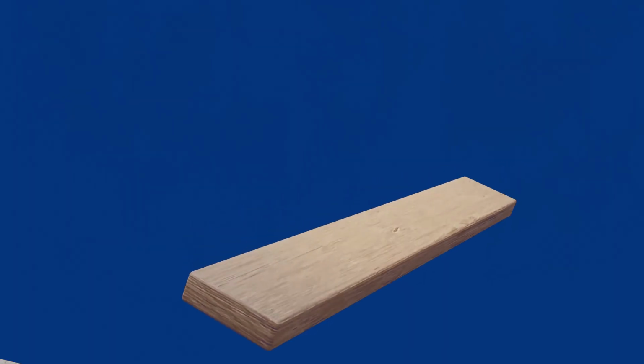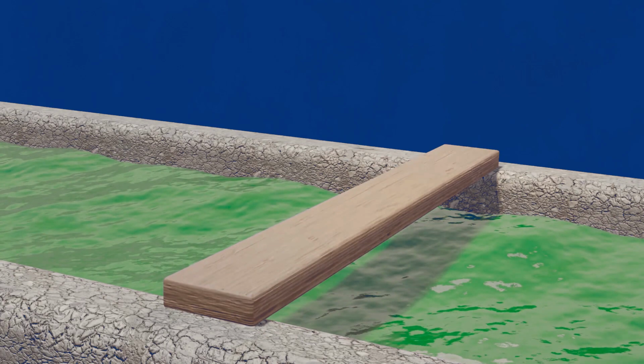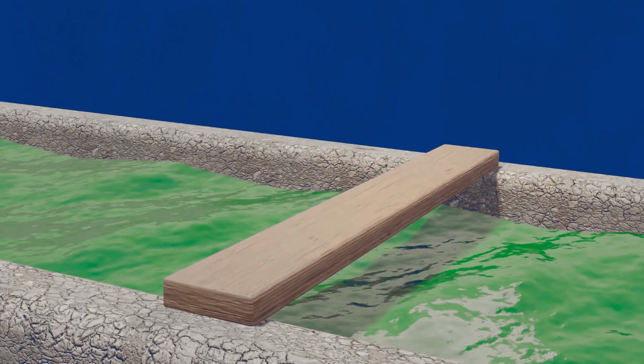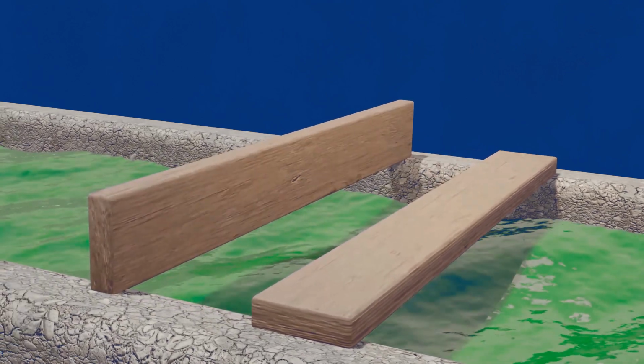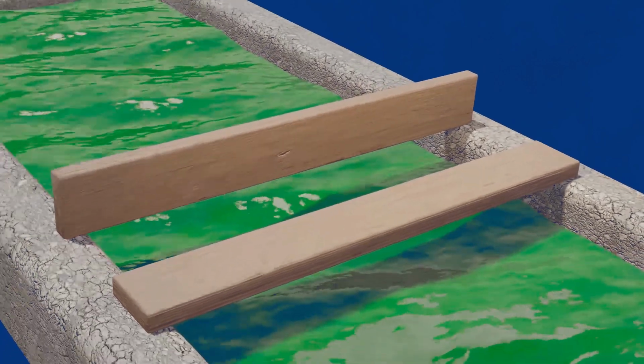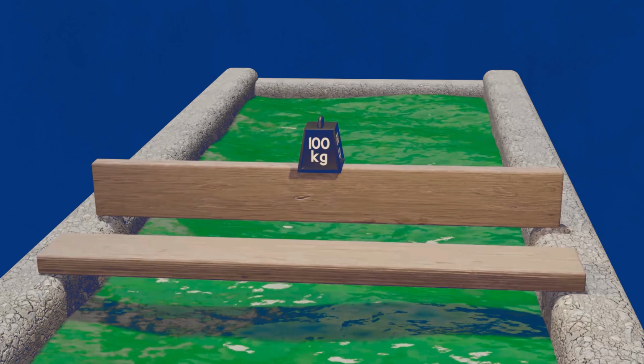Let's say we have a plank of wood which we would like to use to cross a canal. It has a rectangular cross-section, so we could either use it like we have done here, or we could rotate it onto its side like this. Intuitively, we can tell that the plank will be stiffer if the load is applied to the shorter side of the cross-section.